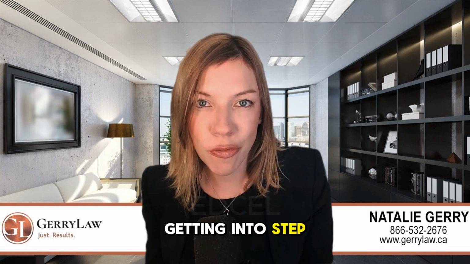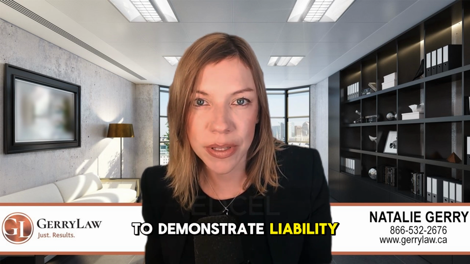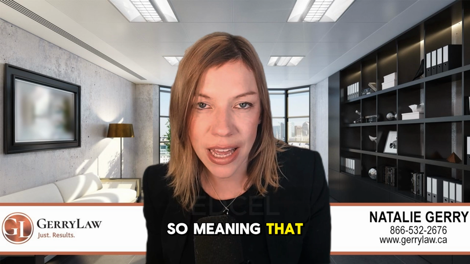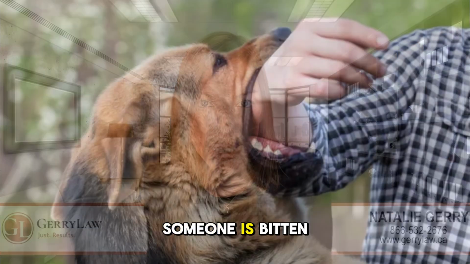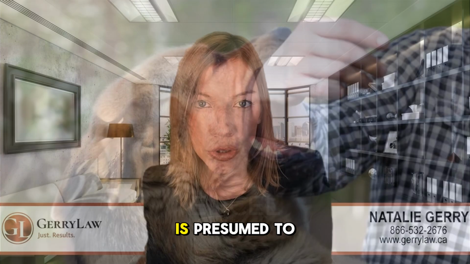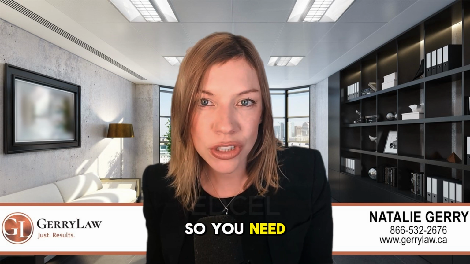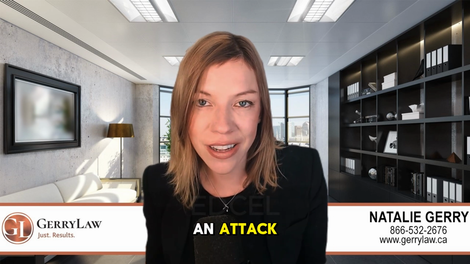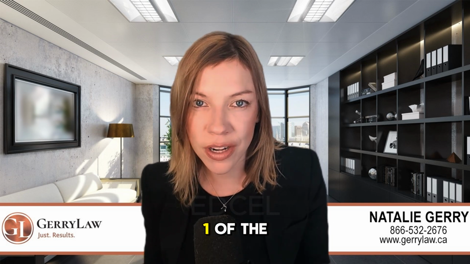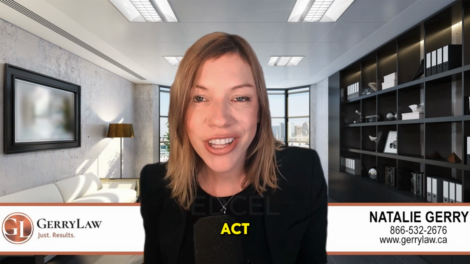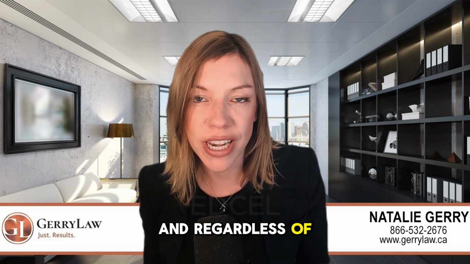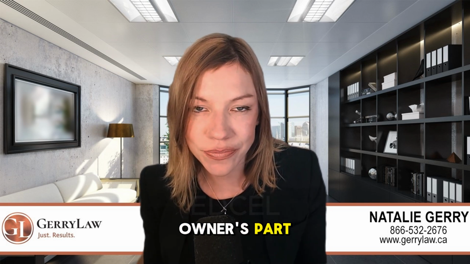Getting into step 4, you want to demonstrate liability under the Dog Owners Liability Act. So, as I mentioned, there is strict liability, meaning that if someone is bitten by a dog, then the owner is presumed to be liable. So, you need to show that the dog caused harm through a bite or an attack. Under Section 2(1) of the Dog Owners Liability Act, the owner is liable regardless of prior knowledge and regardless of negligence on the owner's part.